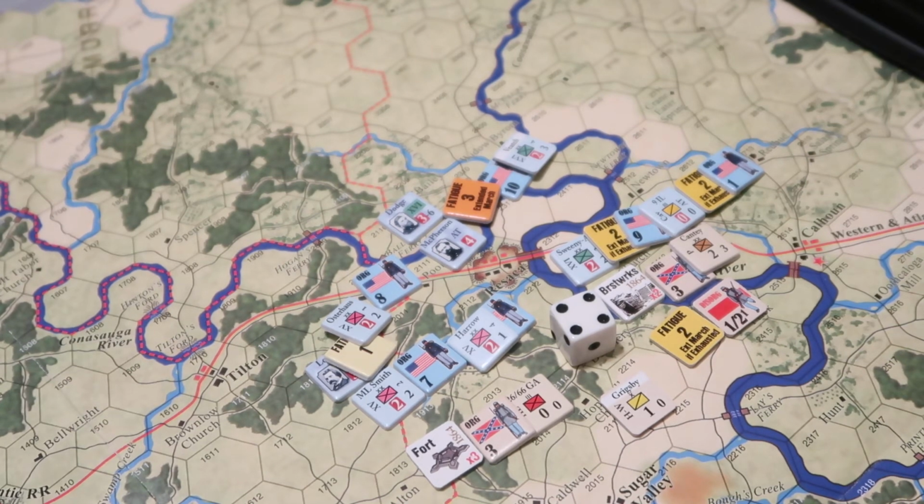If the assault is 0 or greater, we're going to go ahead and continue on. But we need to take a look at the modifiers that may be involved here.